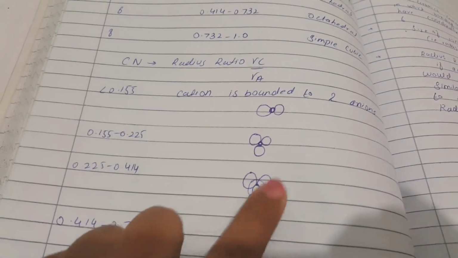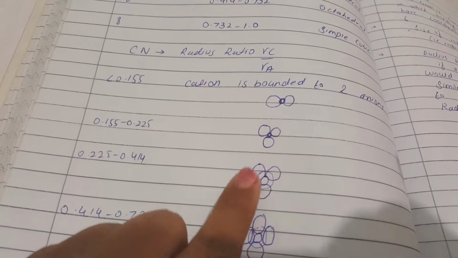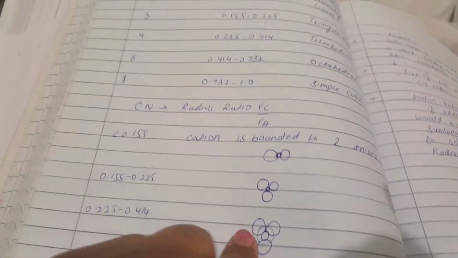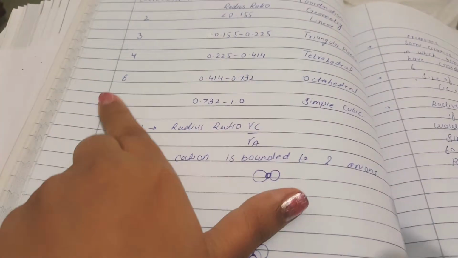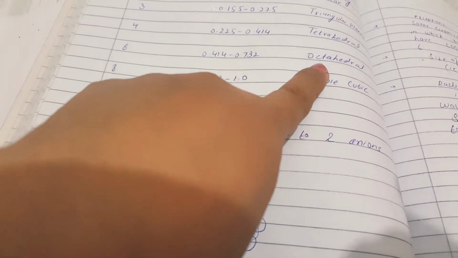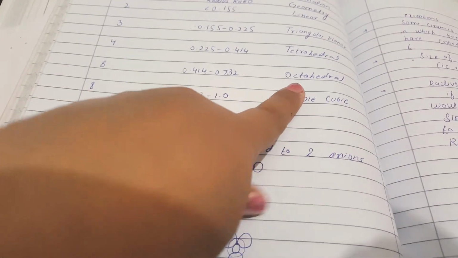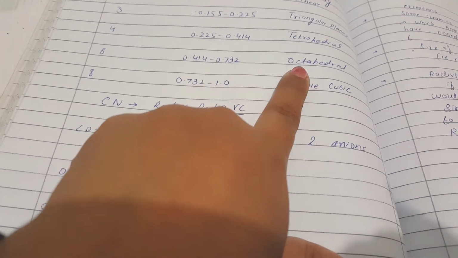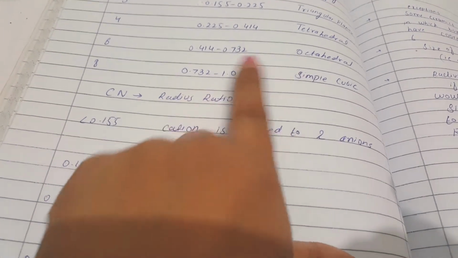Tetrahedrally, there the 3 are in a plane and this one is above, on another plane. For coordination number 6, we have this range and octahedral geometry. Octahedral means there are 6 ions and 8 faces.